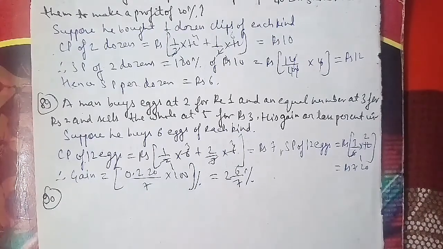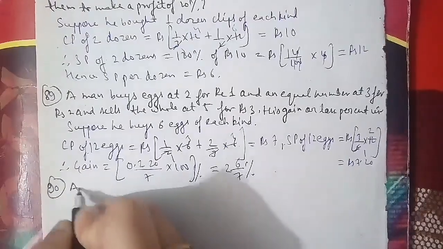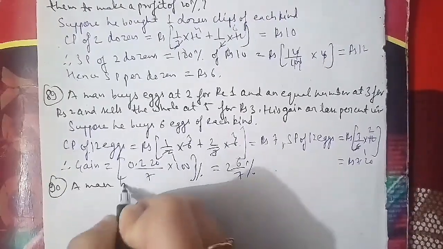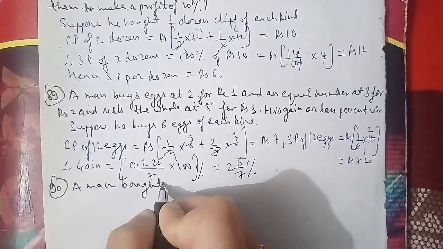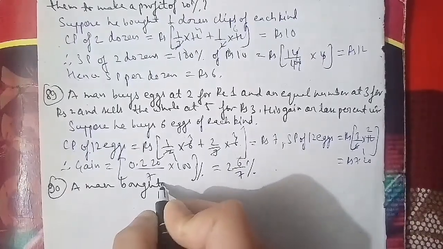A man bought some oranges at rupees 10 per dozen and bought the same number of oranges at rupees 8 per dozen.